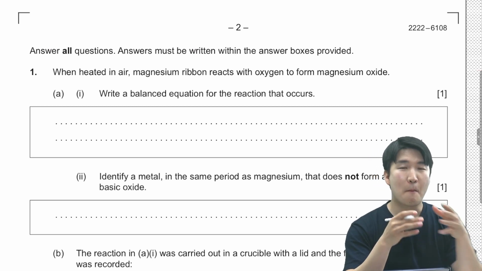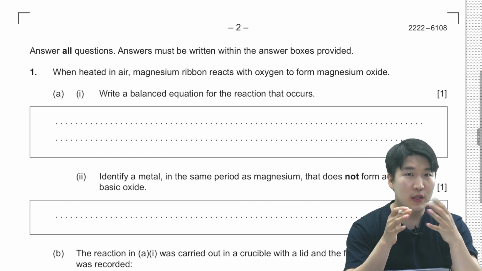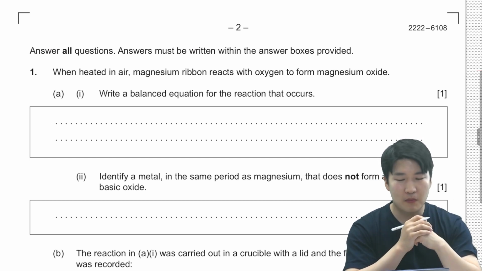Paper 2 from May 22, Timezone 1. We're going to start with oxidation of magnesium.